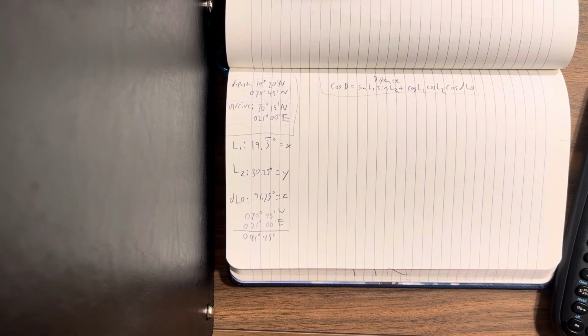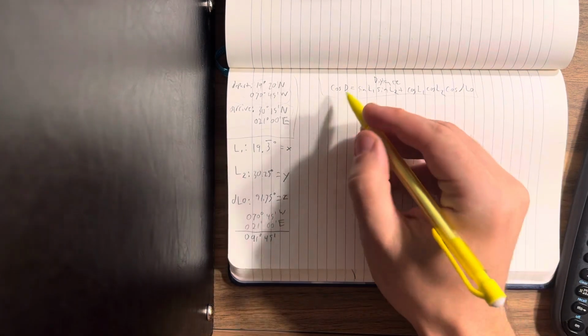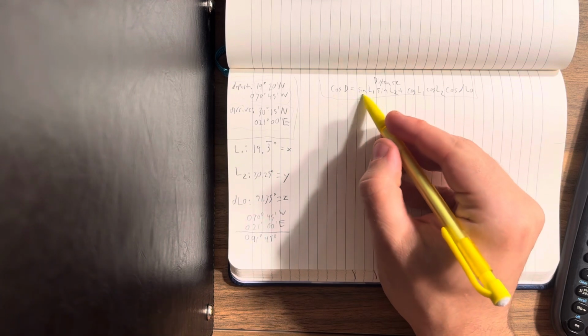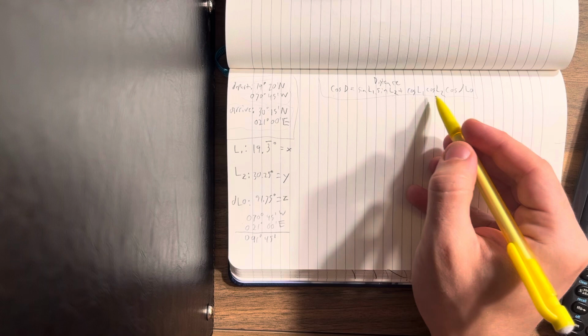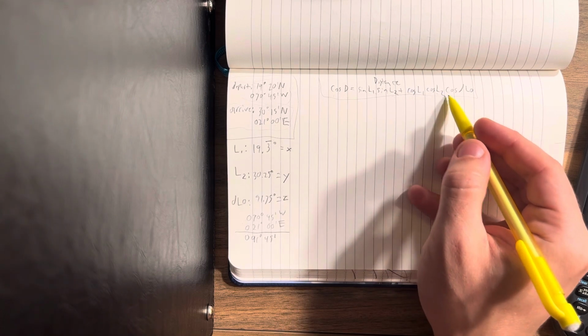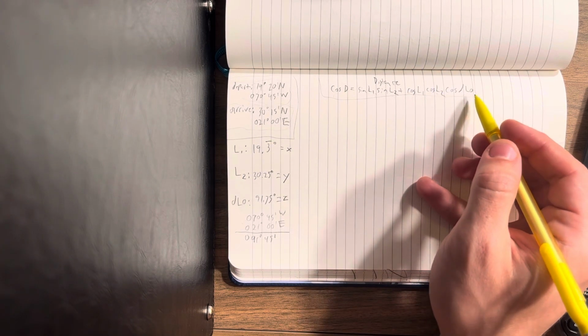So now we have all of the starting variables saved and ready to use, and we can actually begin our formula. So again, cosine of distance is equal to the sine of L1 times the sine of L2 plus the cosine of L1 times the cosine of L2 times the cosine of the difference of longitude.